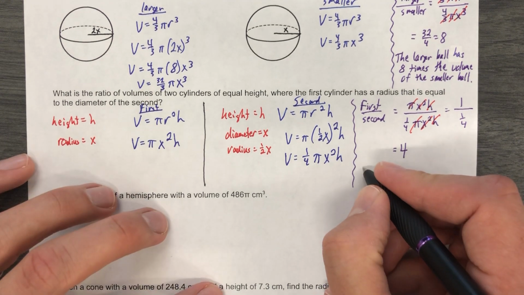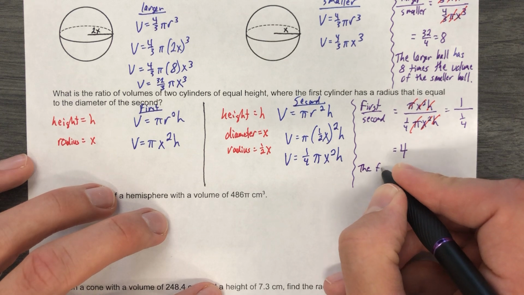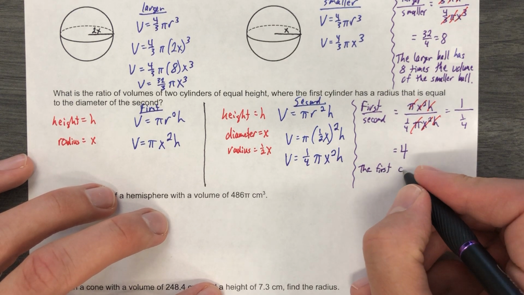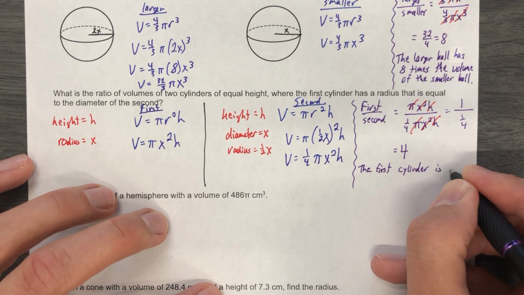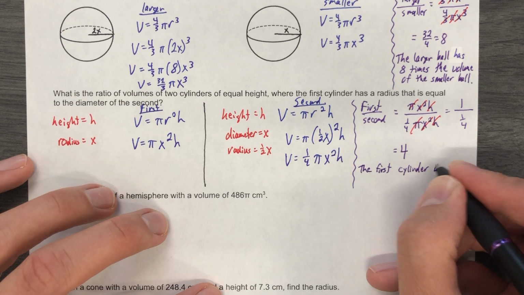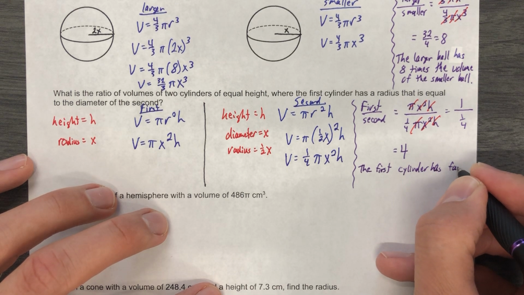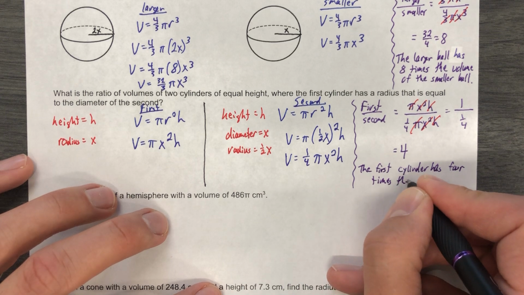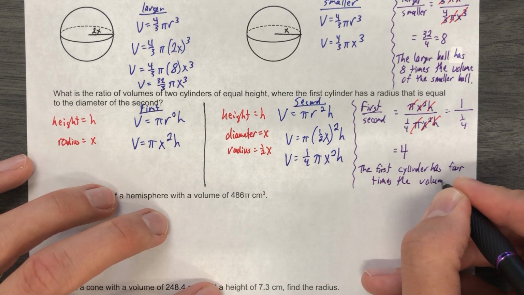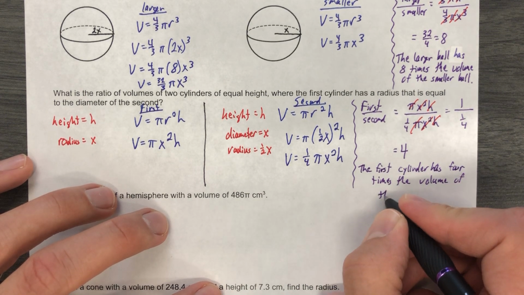So anyway, the first cylinder, there we go, let's spell it correctly, cylinder, has 4 times the volume of the second.